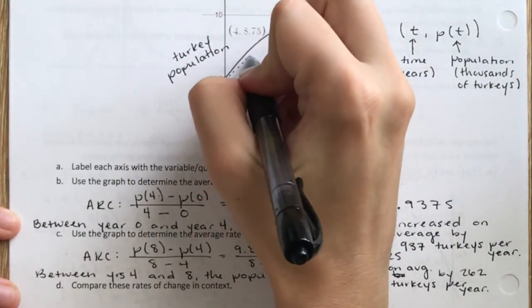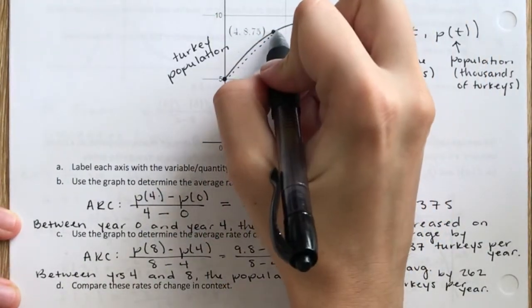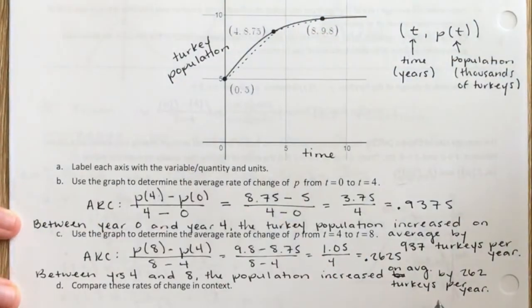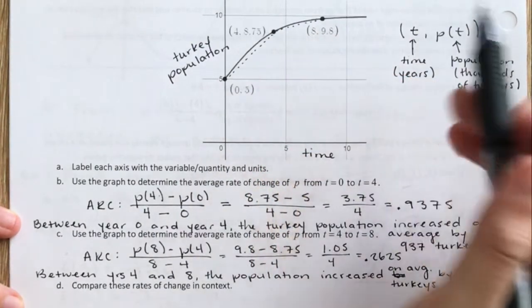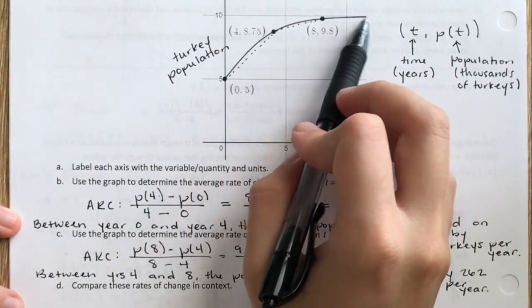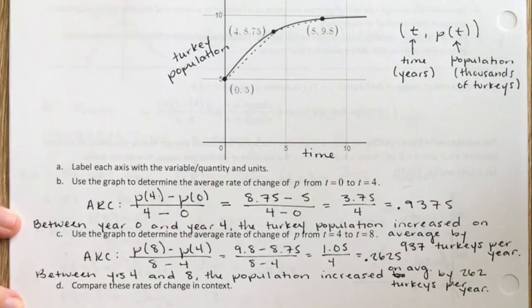Because if we look at this graph, the slope of that line is a lot more positive than the slope of this line, right? This is a smaller slope than this one. So our change in population is getting smaller over time, right? It's increasing by less and less every year. So as time goes on, what's happening to the turkey population? It's getting really, really close to what value? Looks like 10, right? Which of course doesn't mean 10 turkeys. Remember, our units are in thousands of turkeys.